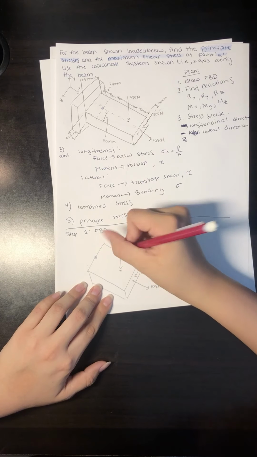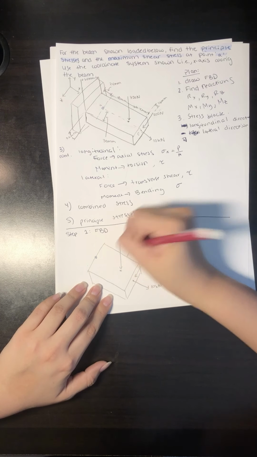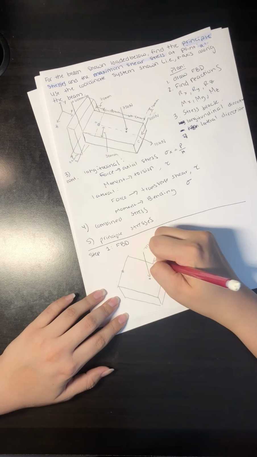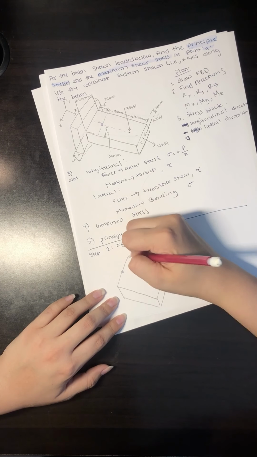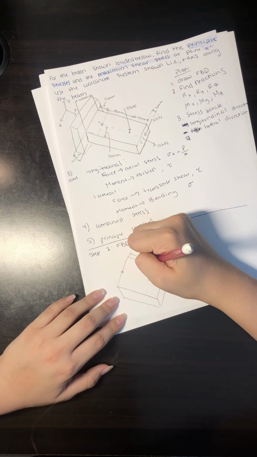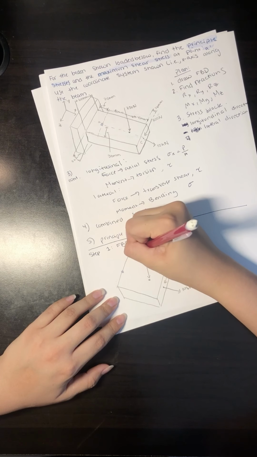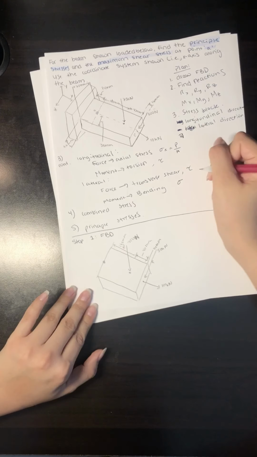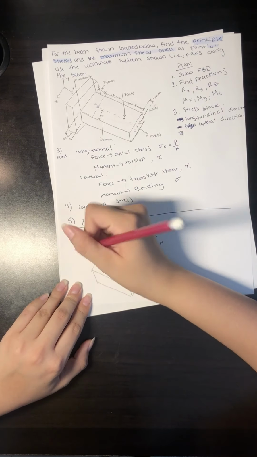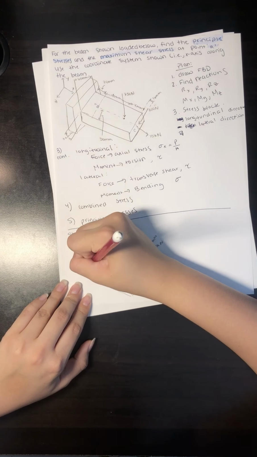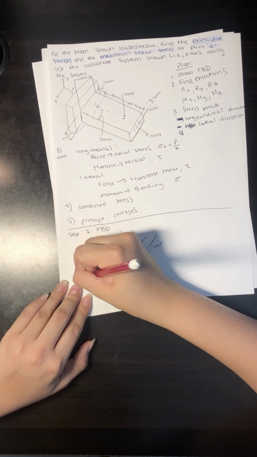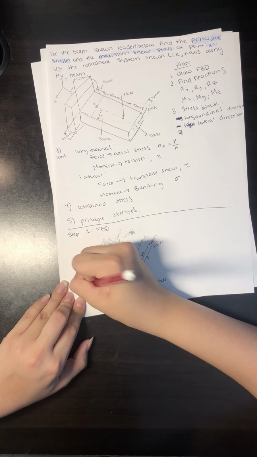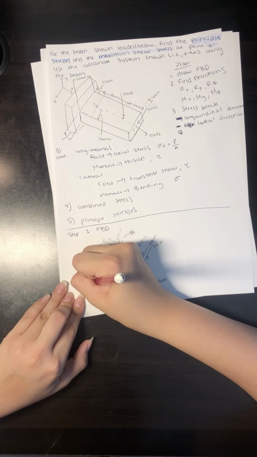If not, that will mess up your calculations and require you to start all over, and that is never fun. So here we go. This one is 440 millimeters, and this one here is 180 millimeters. Sorry, I write sideways. And then here we have 60 millimeters. And then 32 millimeters.